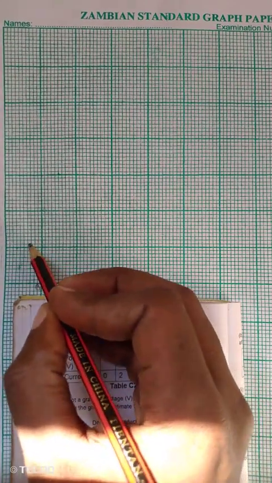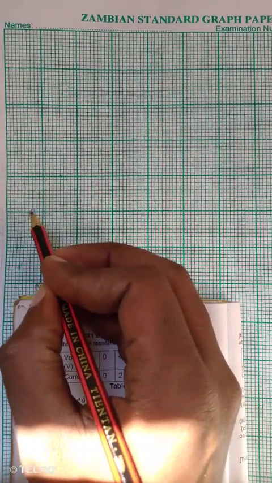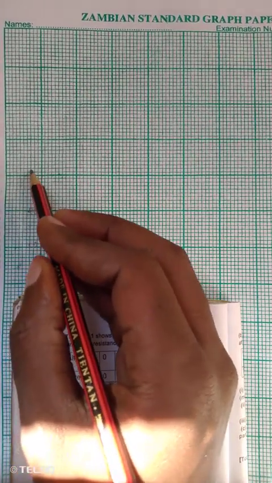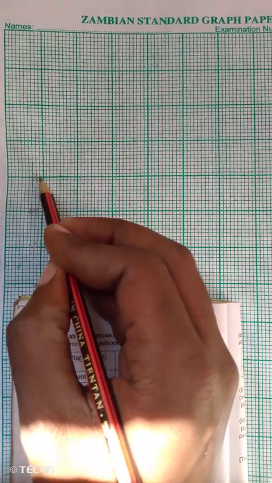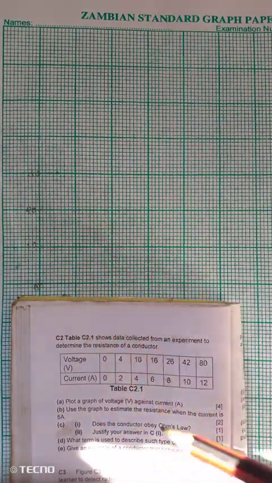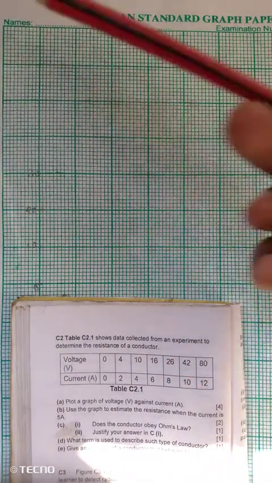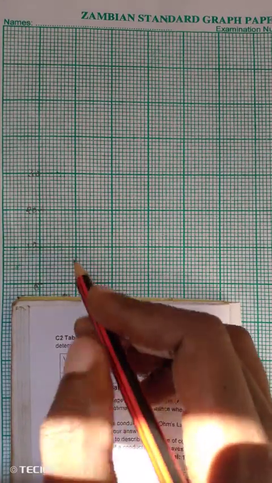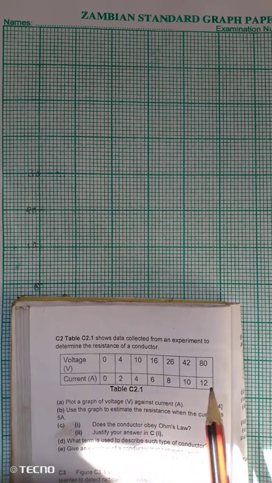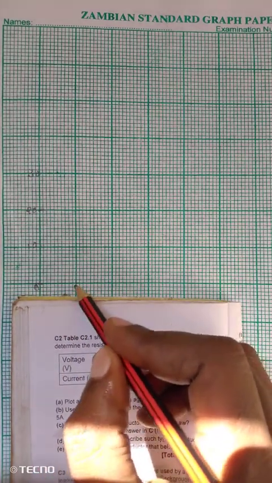Then there's going to be 10, then 20, then 30, then up to what? Here it's up to 80. So you just give an allowance, maybe up to 90. Then this side you have 0, which is the least number, and the highest number is what? 12. So there you say 2 centimeters to represent 2 units.